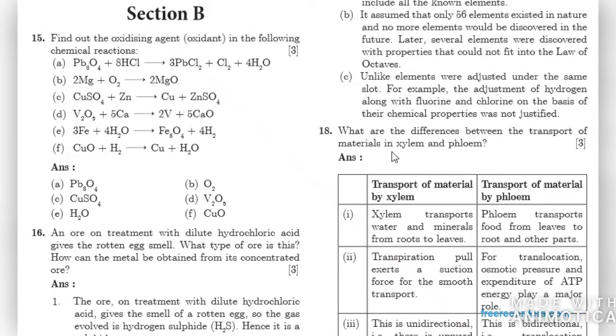Start with section B. In this case, question number 15 says find the oxidizing agent in the following chemical reaction. The oxidizing agent is the one which has oxygen with it, and it will help in oxygenating the other one. So in this, the oxidizing agent is always present on the reactant side and has oxygen with it.